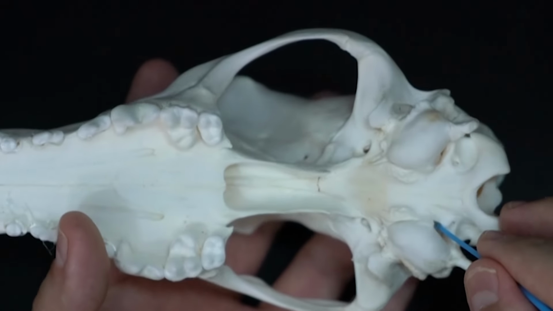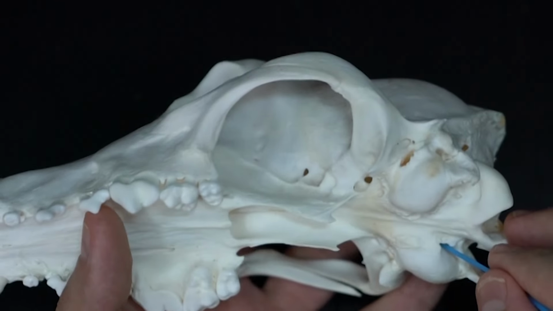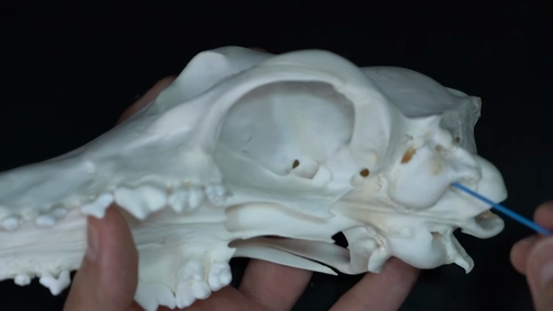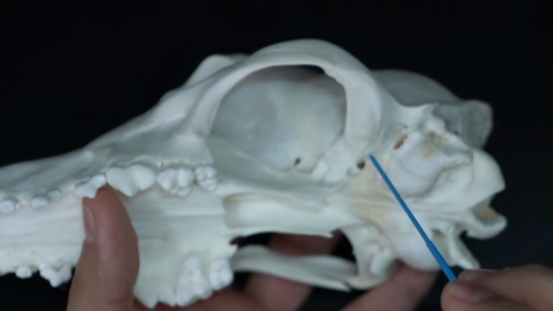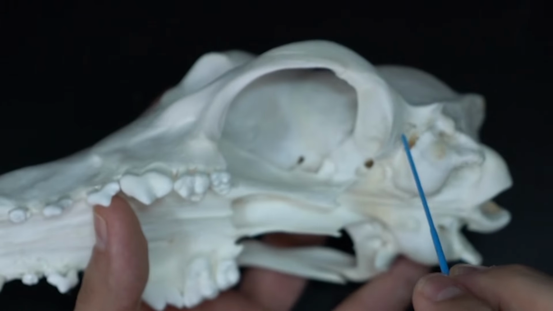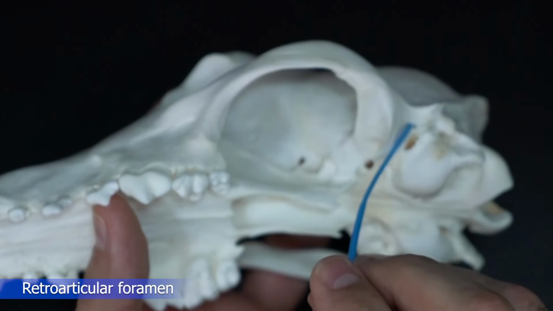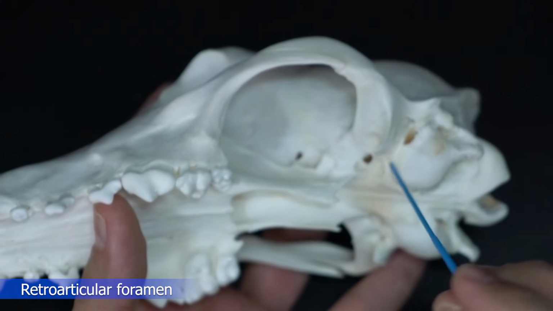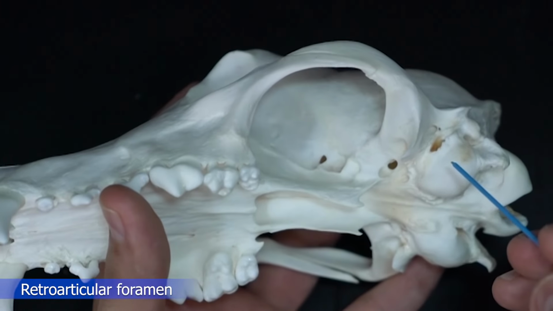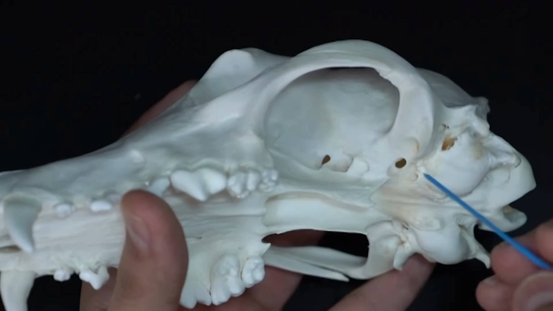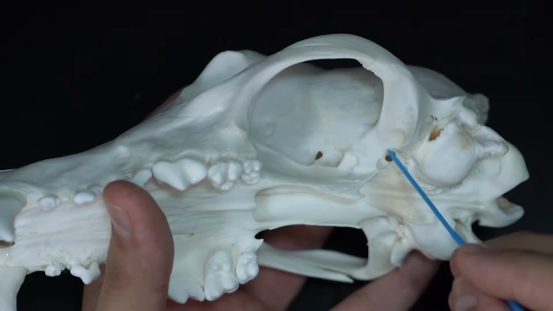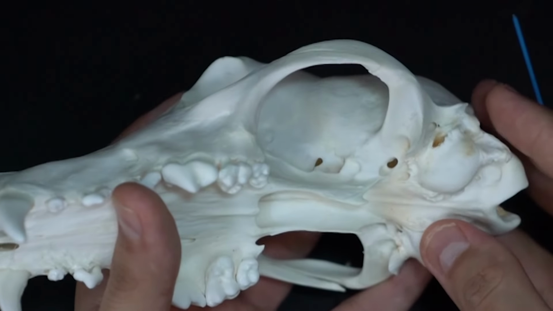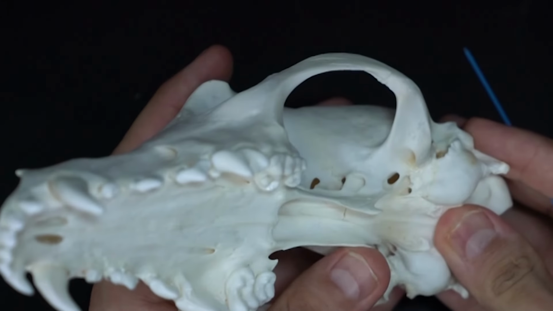Okay, if we move a little bit rostrally, we said that behind the retroarticular process we have the retroarticular foramen. In this area we have three main foramina.